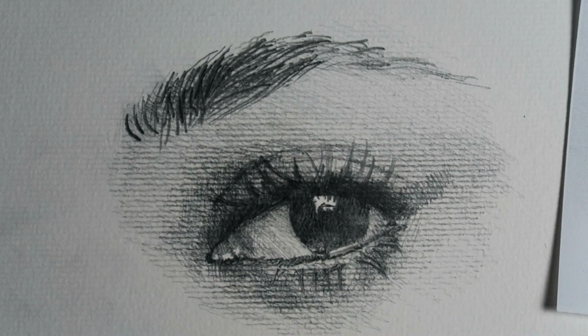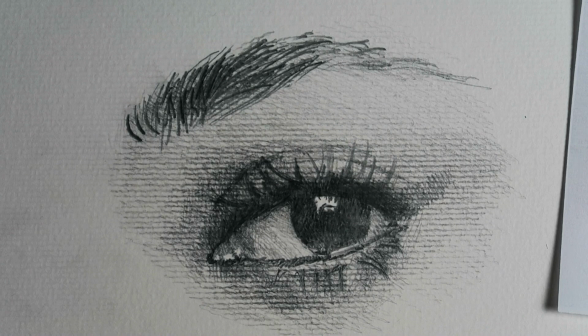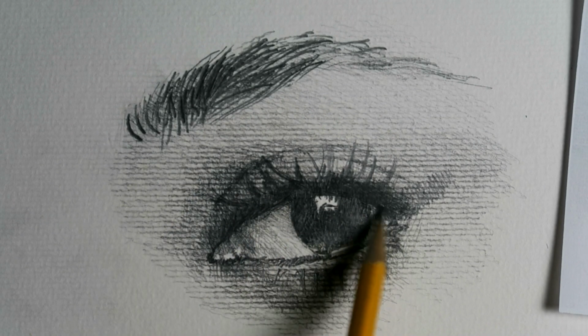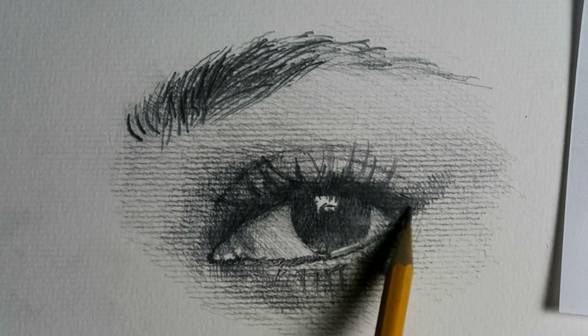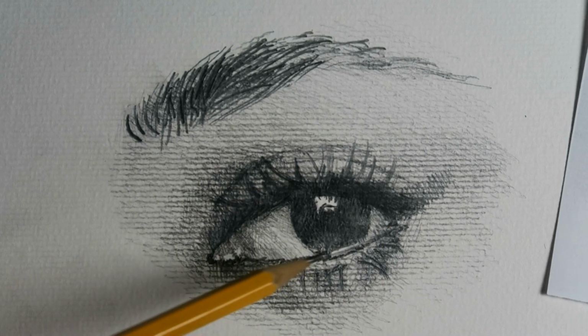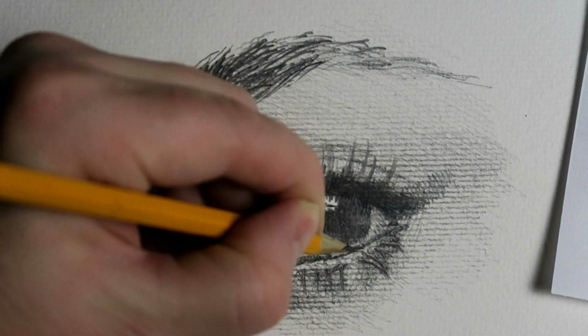And one of the things is to get this eye look moist on the paper. So therefore it's important to get these highlights right.